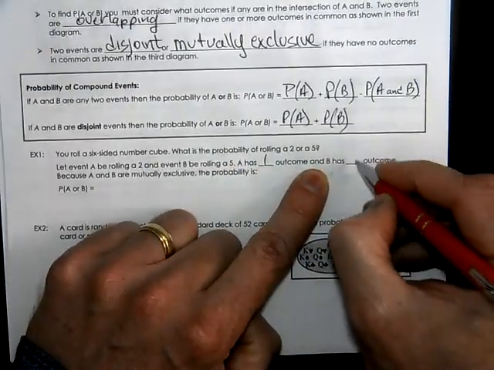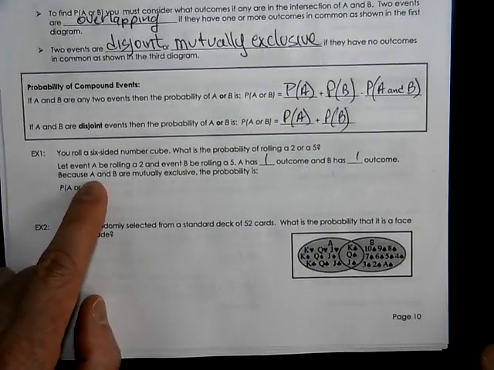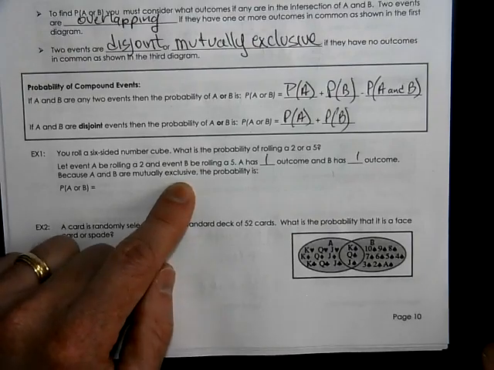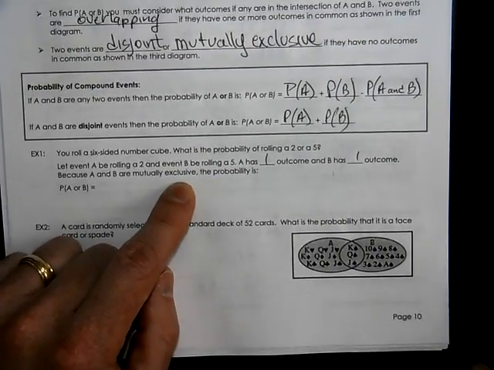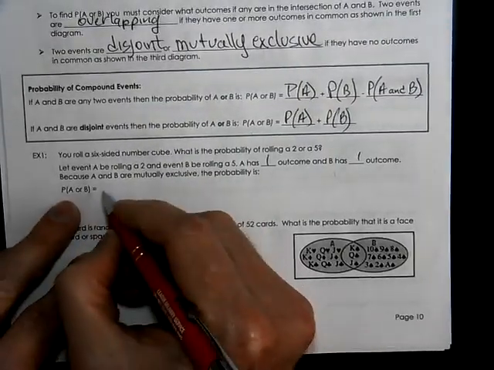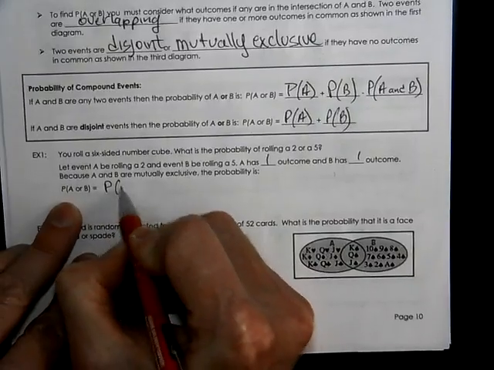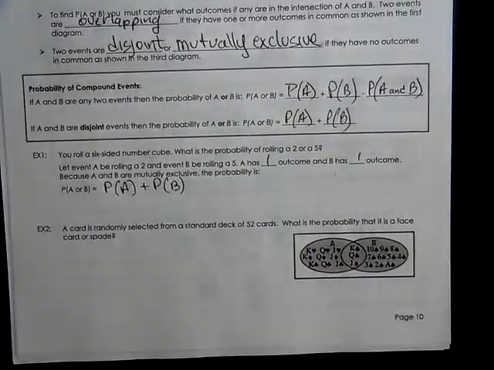B, rolling a 5, has one outcome. Because events A and B are mutually exclusive, because you can't roll a 2 that is a 5, we know the probability of A or B is the probability of A plus the probability of B. You're one or the other.